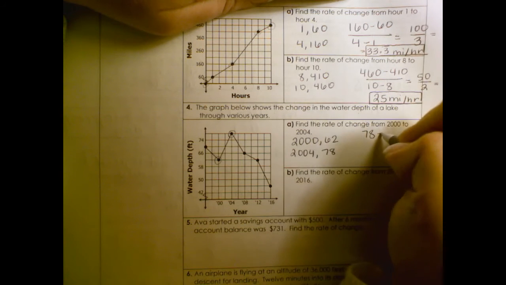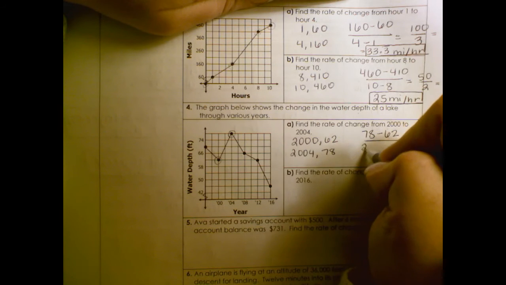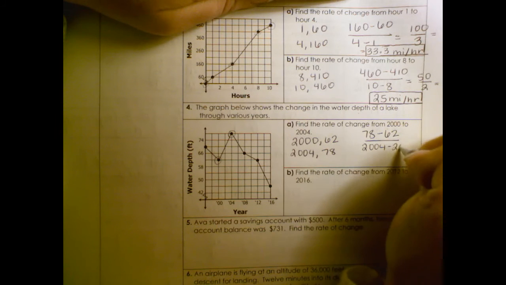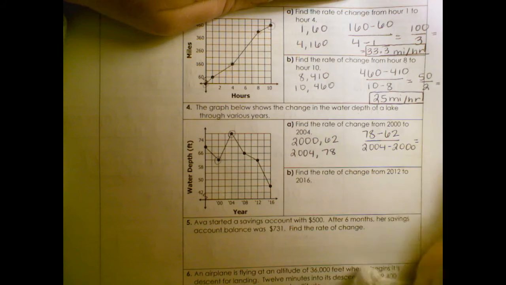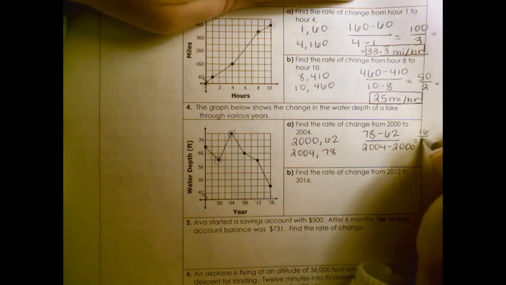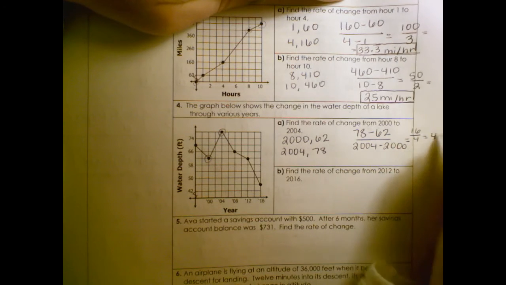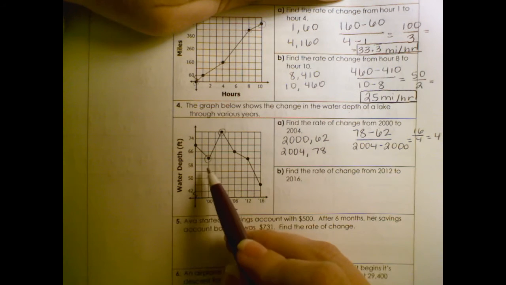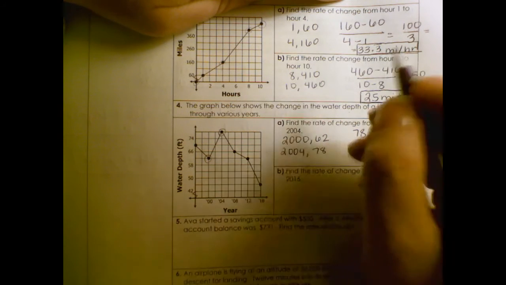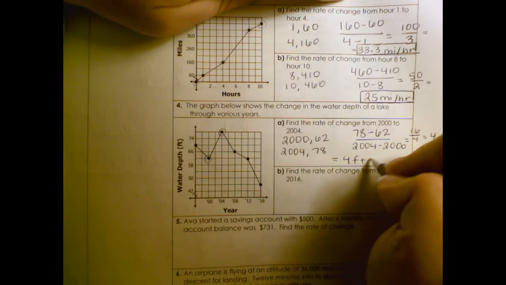So y2 minus y1 over x2 minus x1 gives me 16 over 4, which reduces to 4. So between 2000 and 2004, it increased by 4 feet per year.